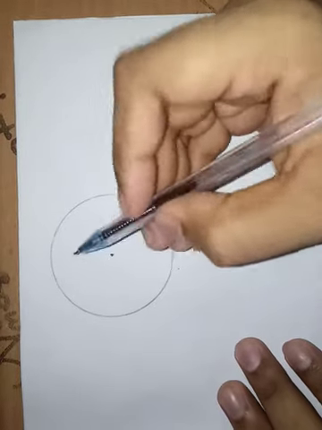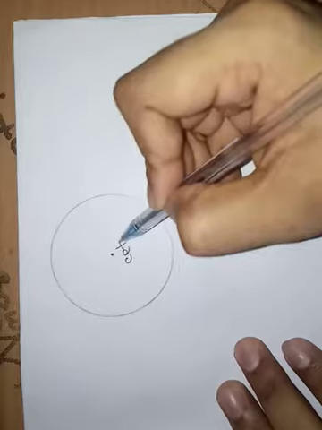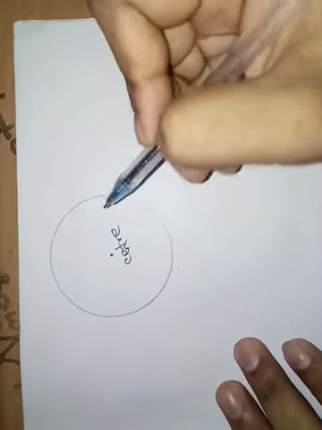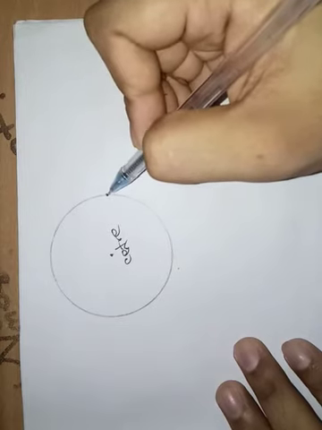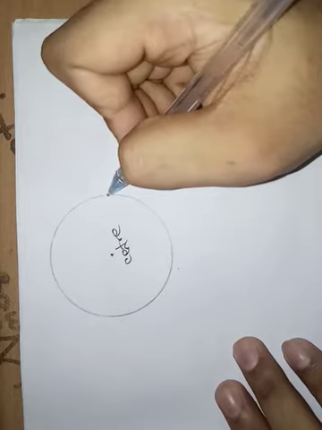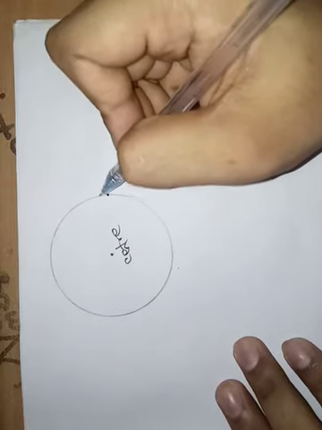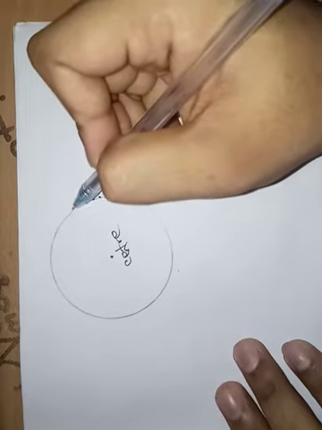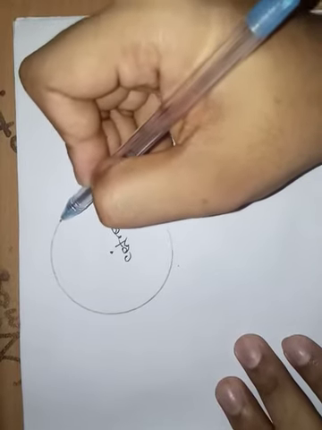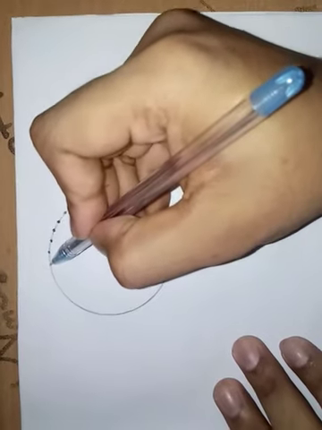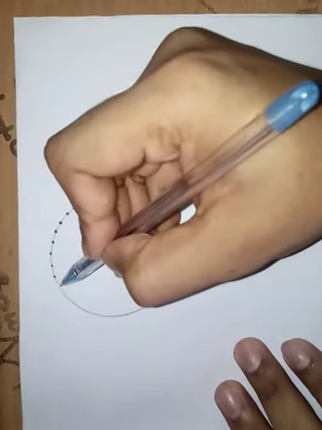We called it center, and here is our moving point, and this moving point is changing its position time by time.